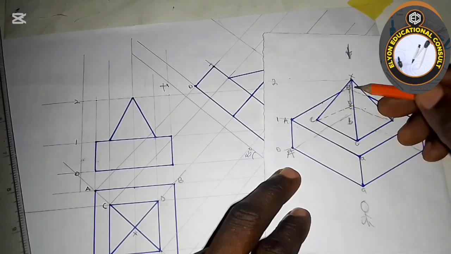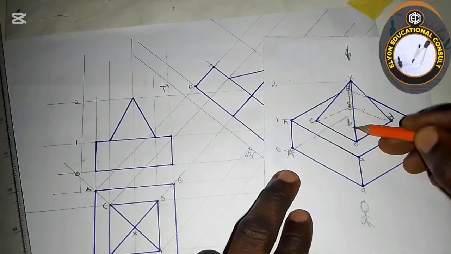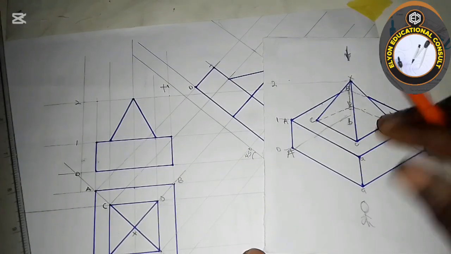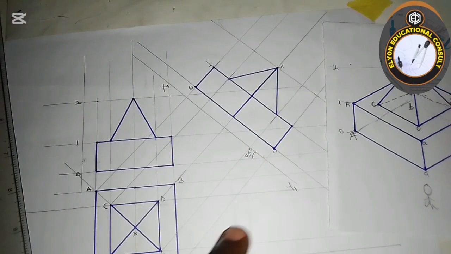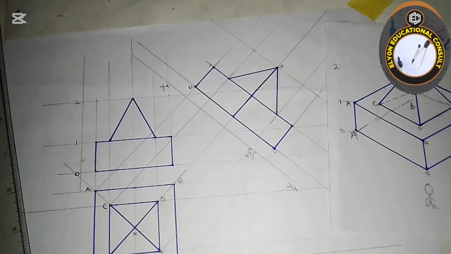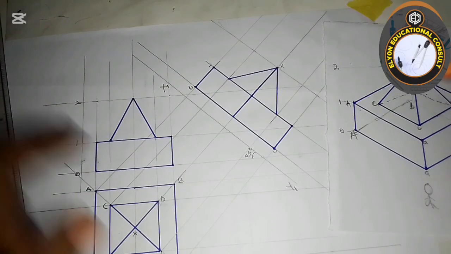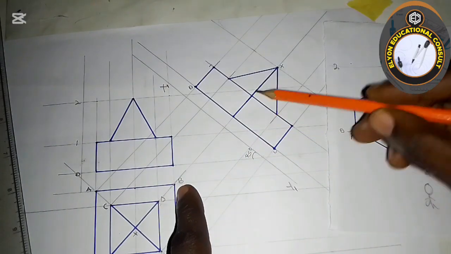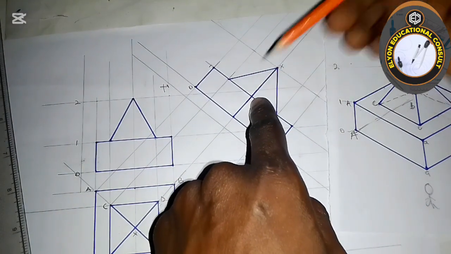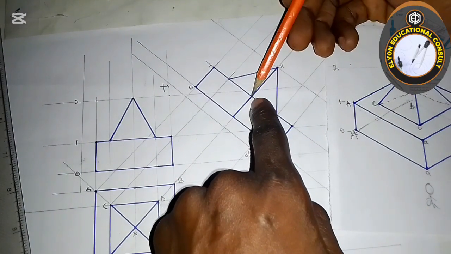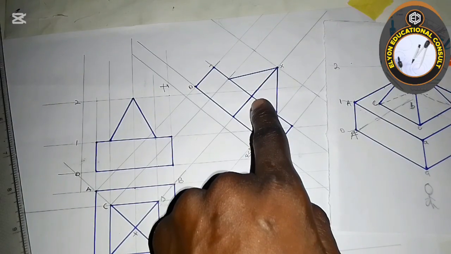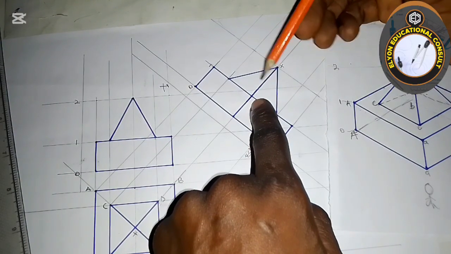So capital B is supposed to be connected to what? To small b, capital B. Now if you look at it, capital B is being obstructed by the visible line. Capital B and X also are connected. So from this part now, this is my small b.